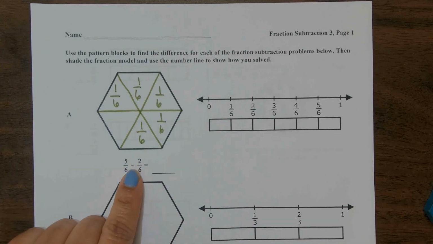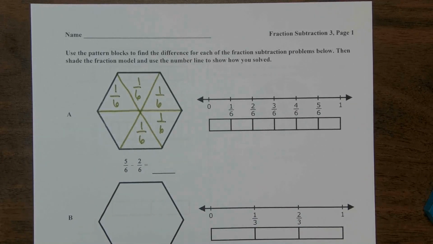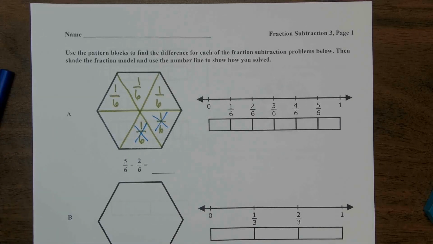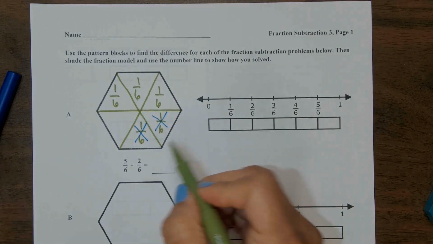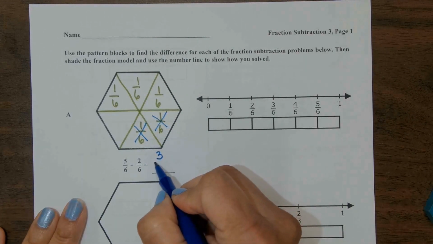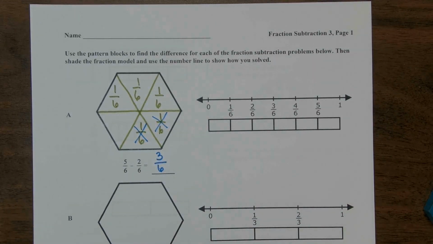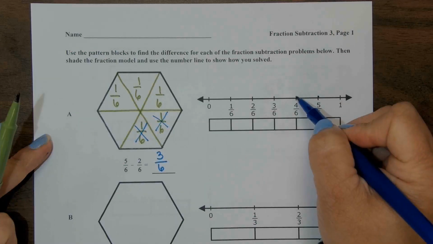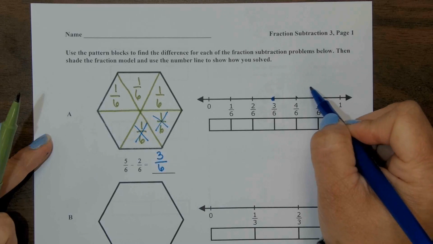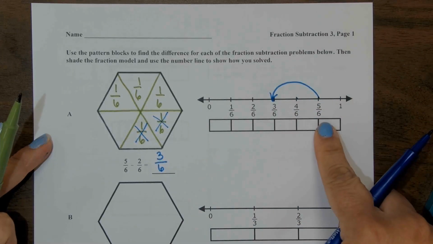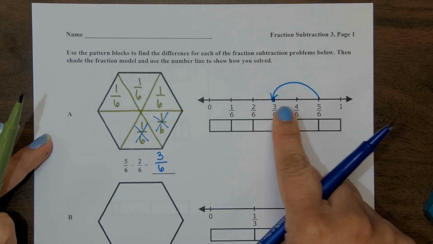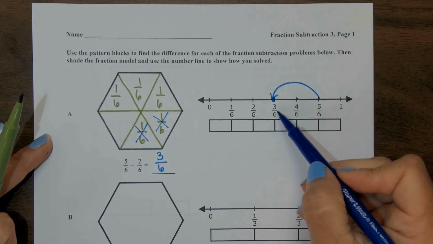Now I'm going to take away 2/6. I'm going to cross them out. What do I have left over? 1, 2, 3/6. On your number line, you start at 5/6 and you're going to take away 2/6. So here's 1/6 and 2/6. This number line is showing you had 5/6 and you took away 2/6 and you have 3/6 left.